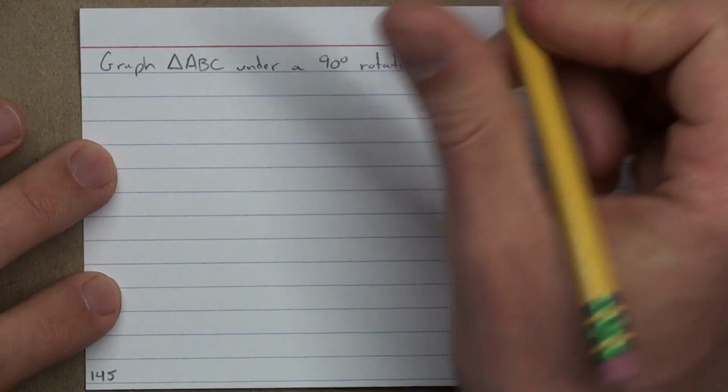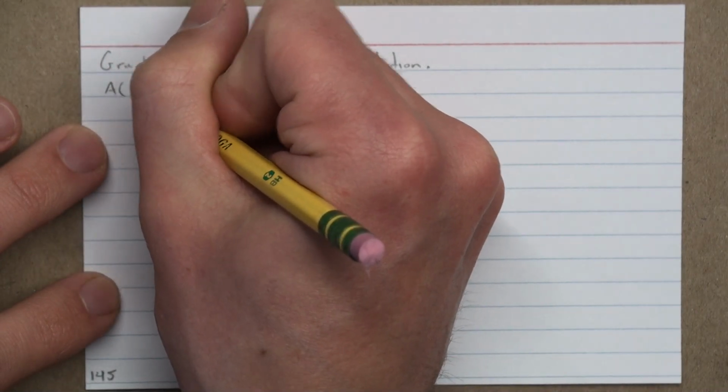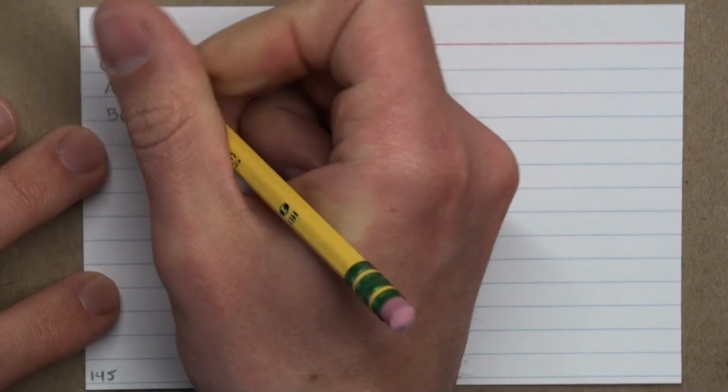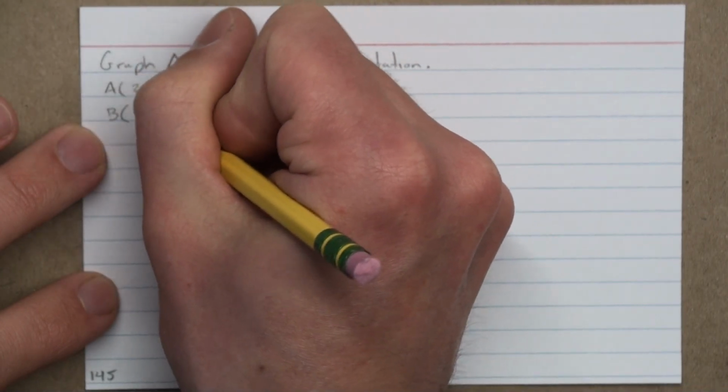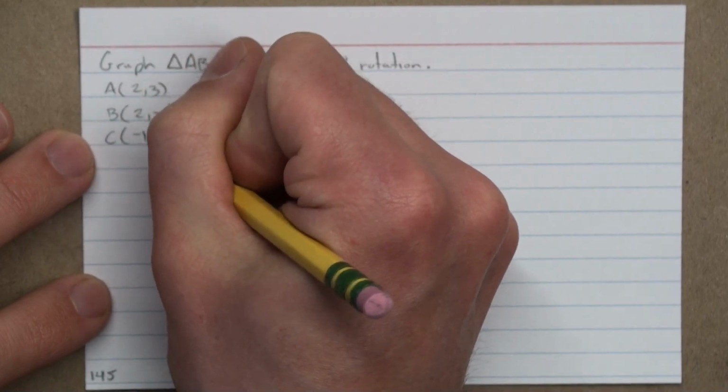Okay? And you're given the coordinates A is 2, 3, B is 2, -1, and C is -1, -1. Alright, so let's do this.